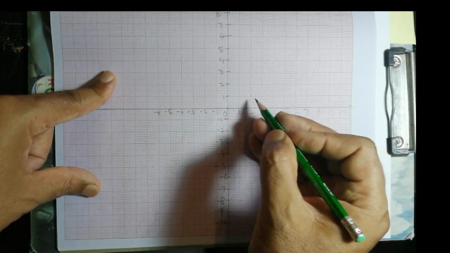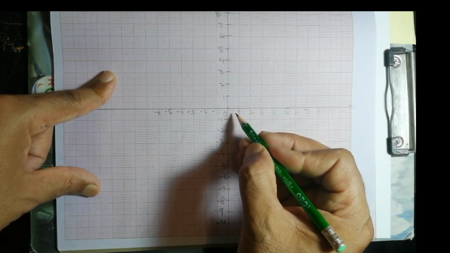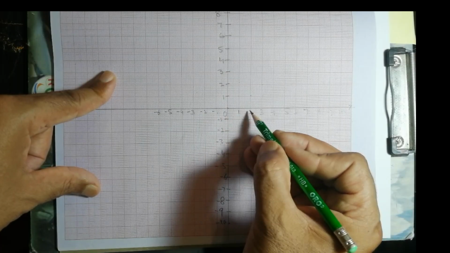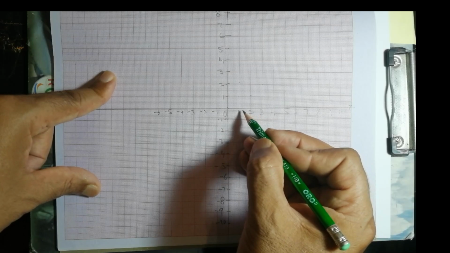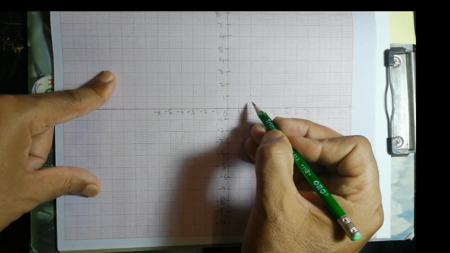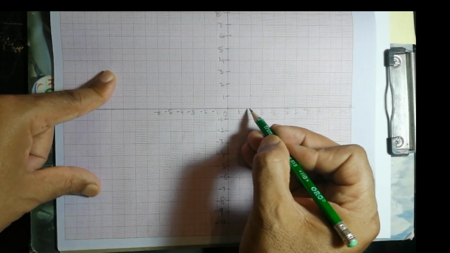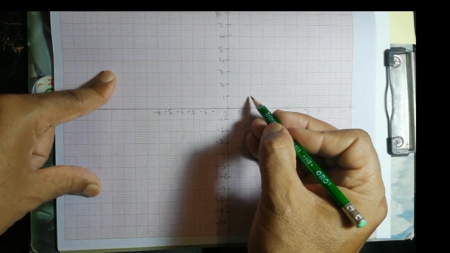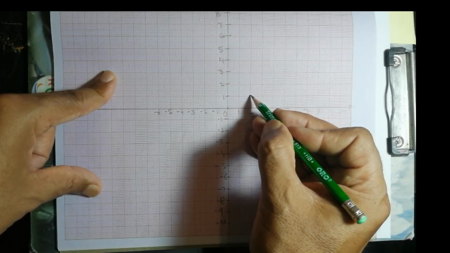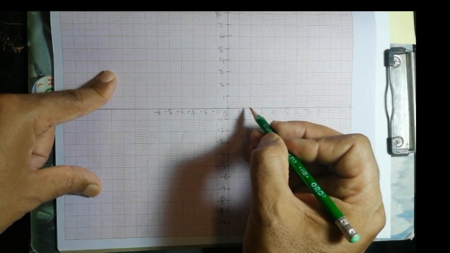For every point we can count how many horizontal units it is away from the center, on the x-axis, and how many vertical units it is away from the center.